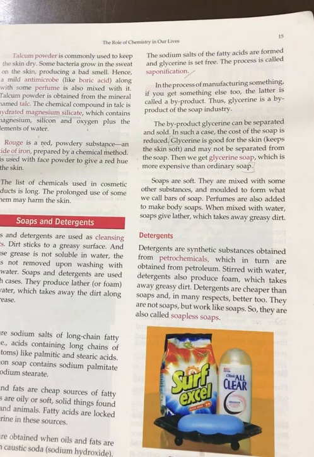If any one of you has used Dove and others, they contain that. That is why, to wash away that soap, we need a lot of water. Those soaps have glycerin in them, and that is why they are expensive.